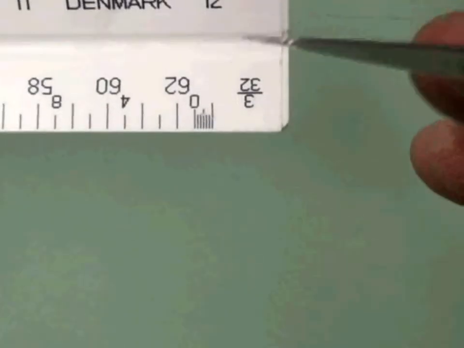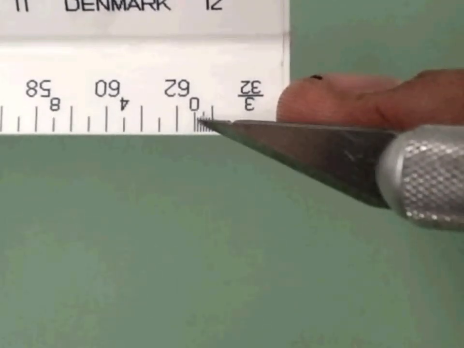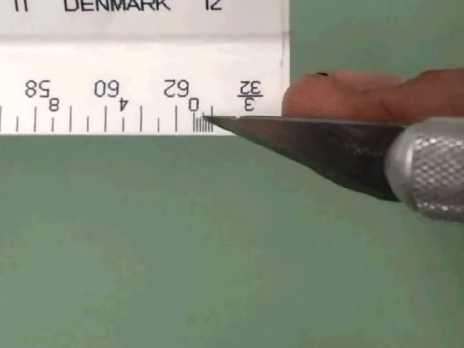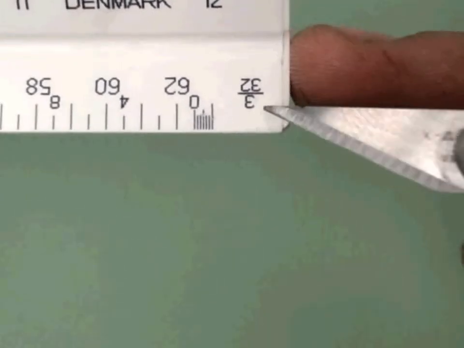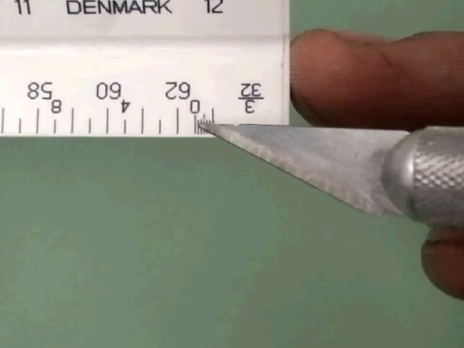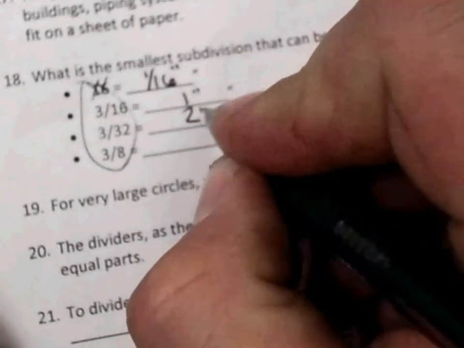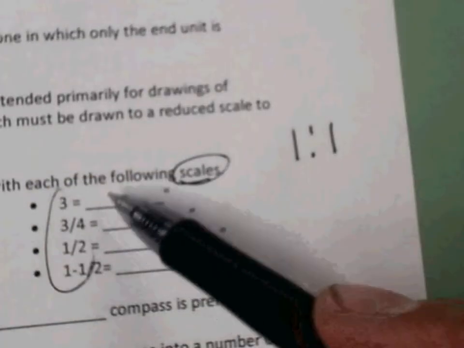Now, if we get into this a little bit closer, maybe we can see the other ones. Okay, there's 6. There's 0. There's 2 lines, 1, 2, which means there's 1, 2, 3 spaces. So 6 divided by 3 is 2. So the smallest subdivision for the 3/32 scale is simply 2 inches. Roll it over here. 3/32, 2 inches. Now I'm going to leave this one for you, but we're going to go to the 3-inch scale.